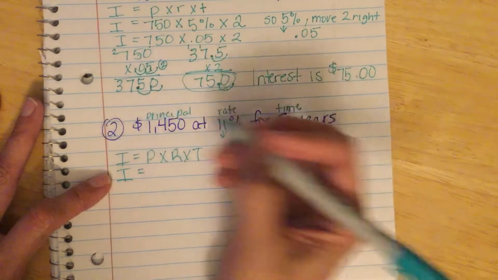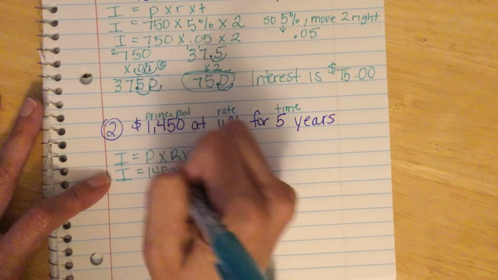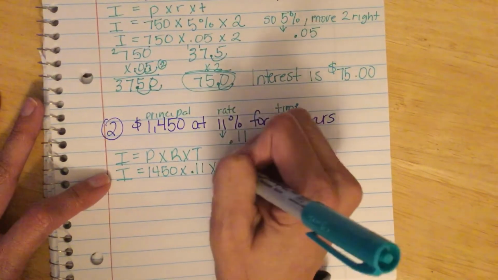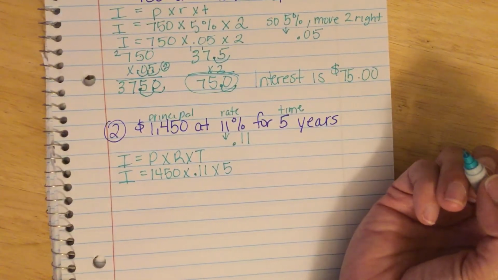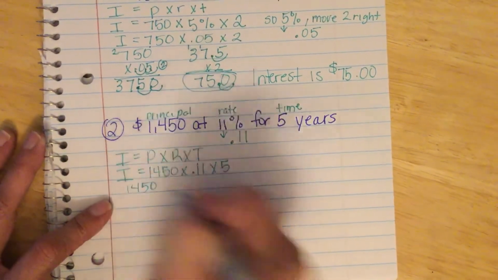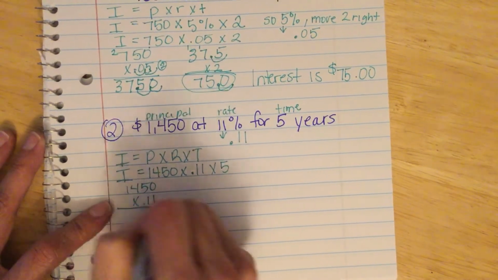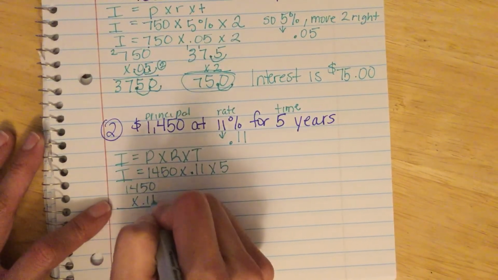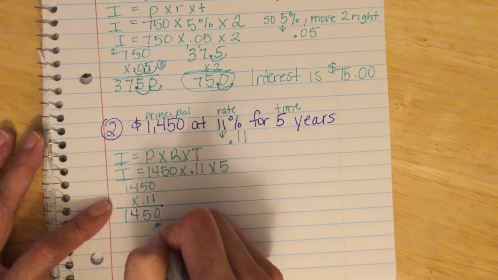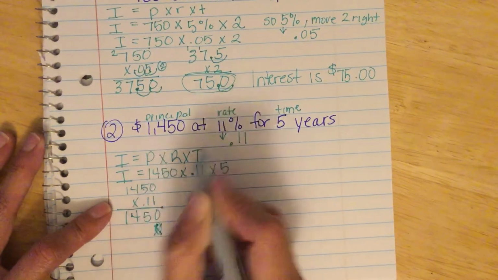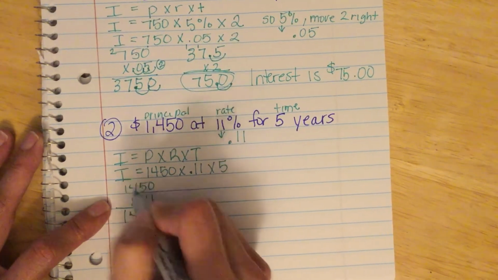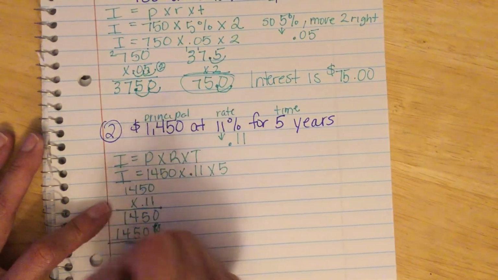I, we don't know our interest. Our principal is 1,450 times our rate, which is 0.11, times 5, which is the amount of years, time in years. When we multiply 1,450 times 0.11, 0, 5, 4, and 1. Remember to leave a space here. 1 times 0 is 0, 1 times 5 is 5, 1 times 4 is 4, 1 times 1 is 1.